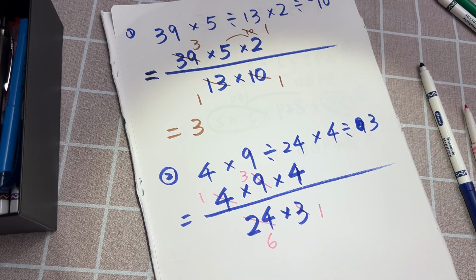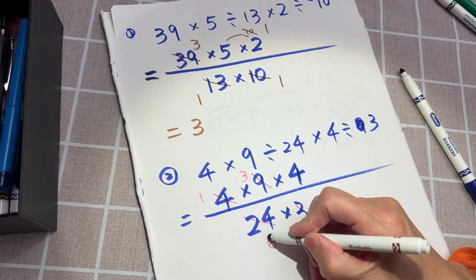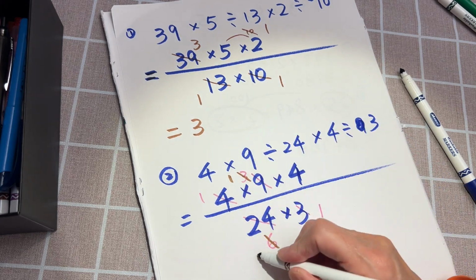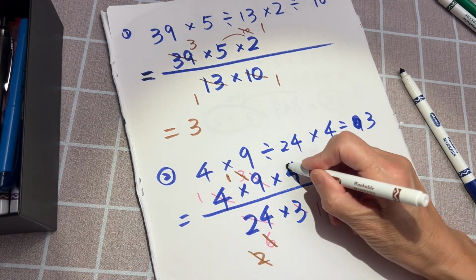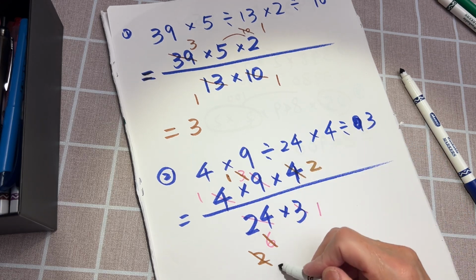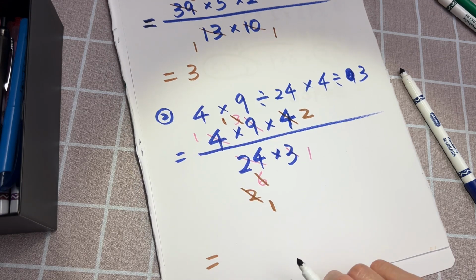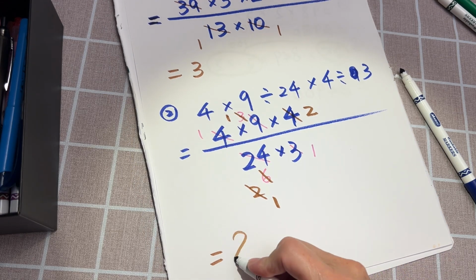Can you see it? Yeah. And 6 and 3, 1 and 2. 2 and 4, 2. So the final result is 2.